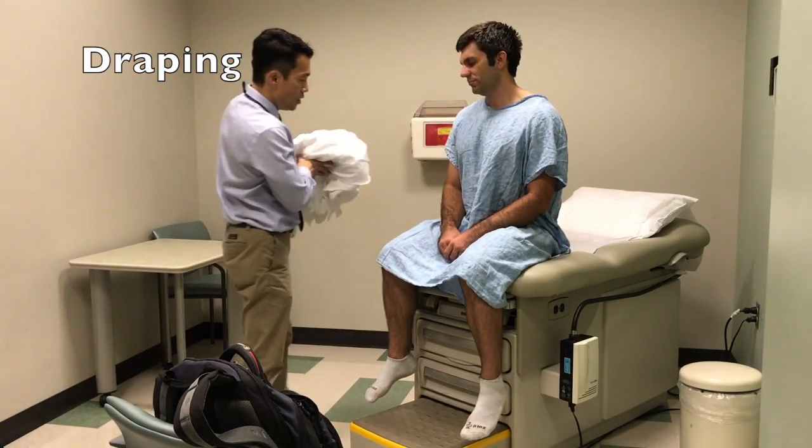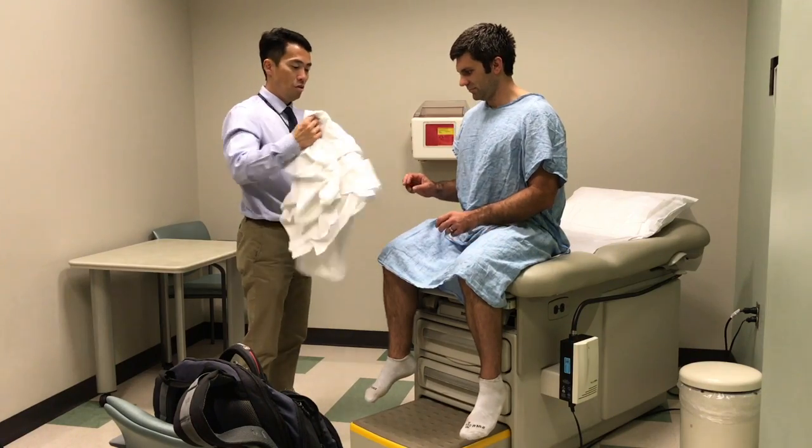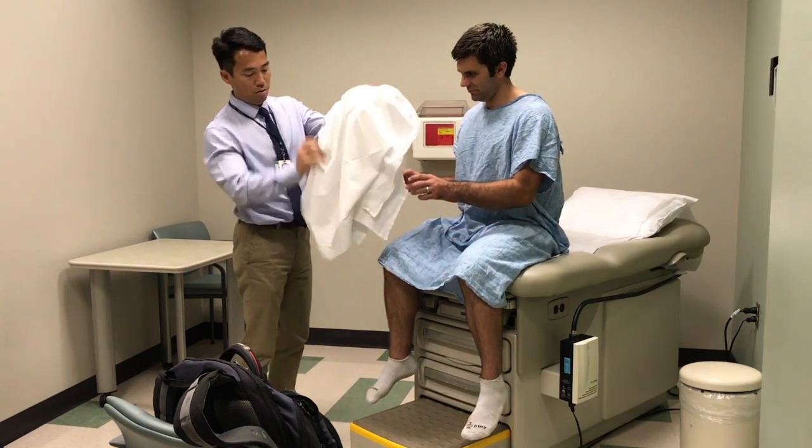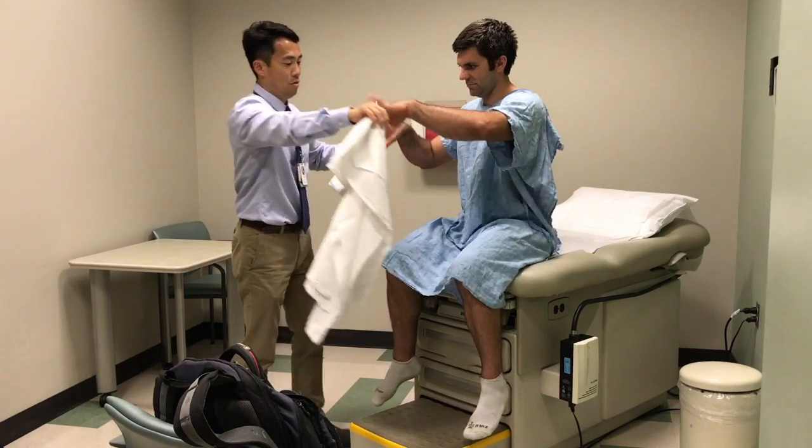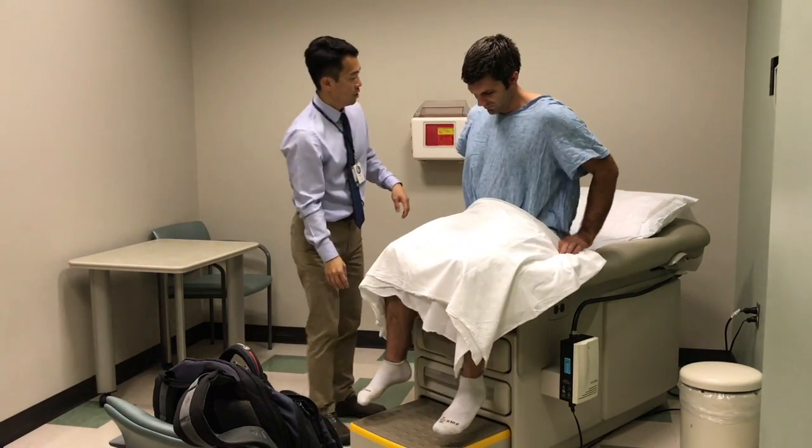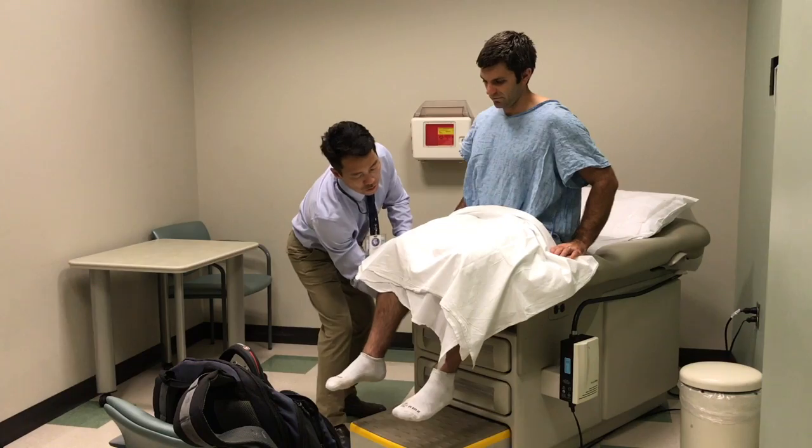While it's never a bad idea to use a drape during the abdominal exam, this is particularly true if the patient is wearing a dress, a skirt, or is otherwise exposed from the waist down. Here I demonstrate how you can provide a sheet to use as a drape as he gets into position.